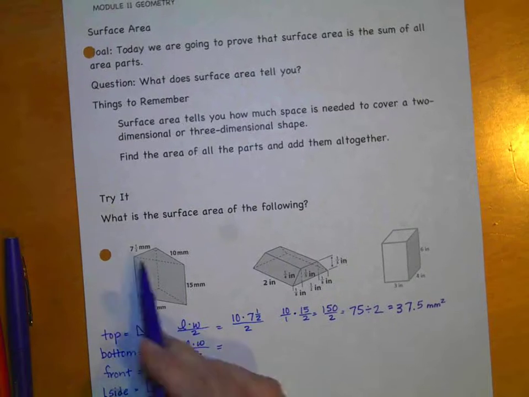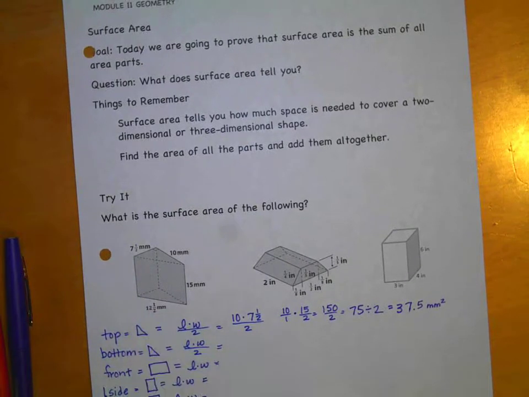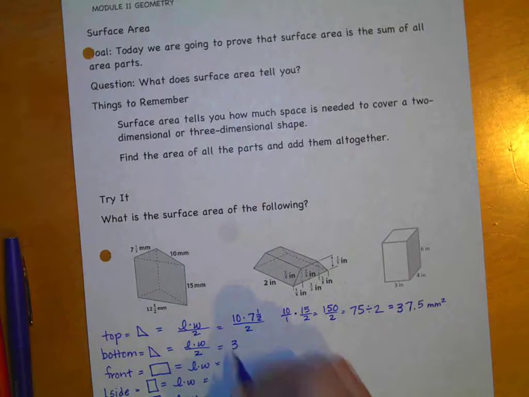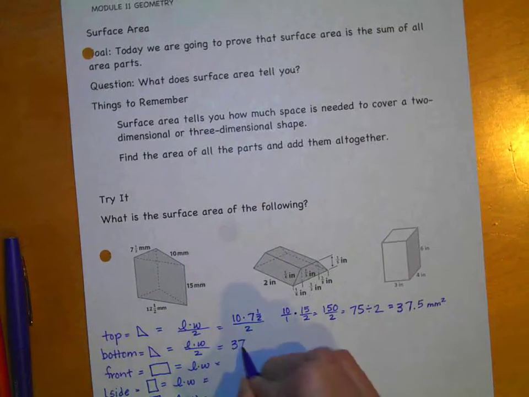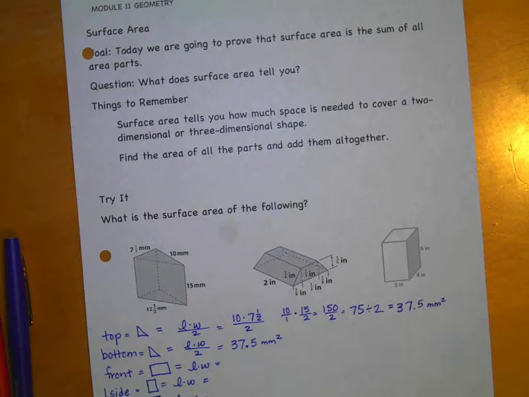Well, now I know that the top and the bottom are exactly the same size because they have to be. So I now know that the area for the bottom is 37.5 millimeters squared.